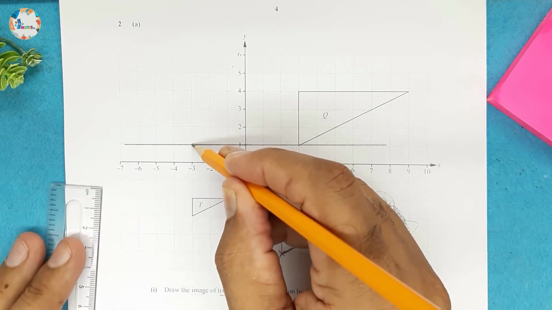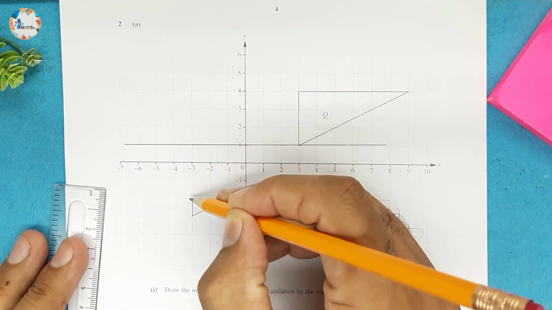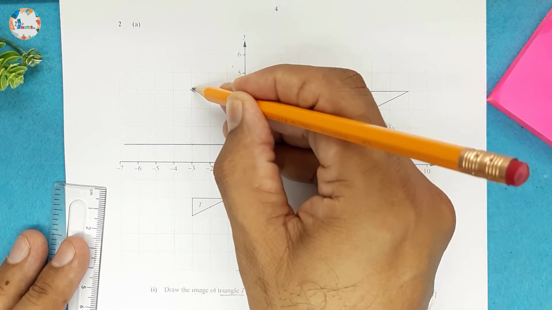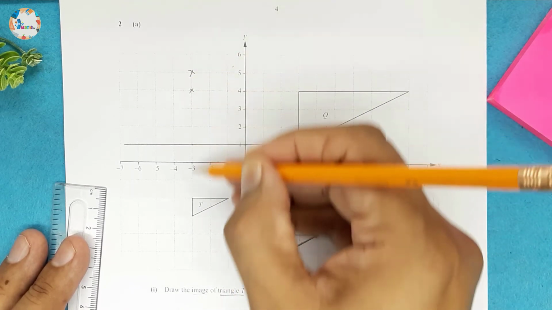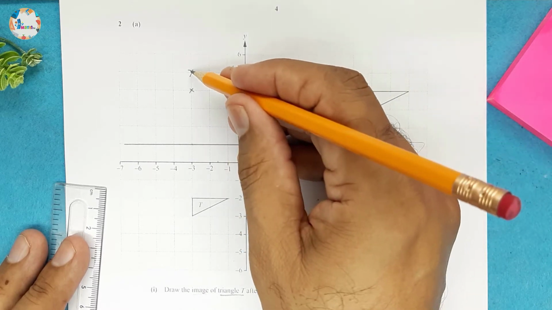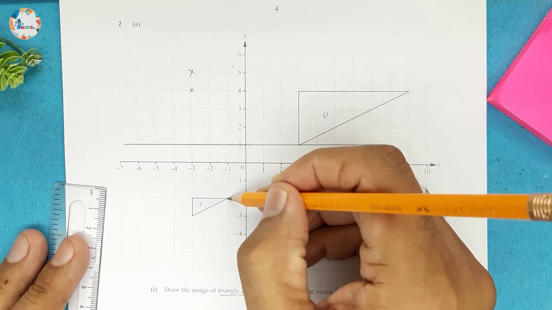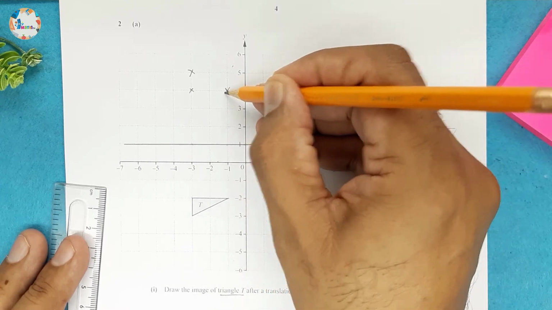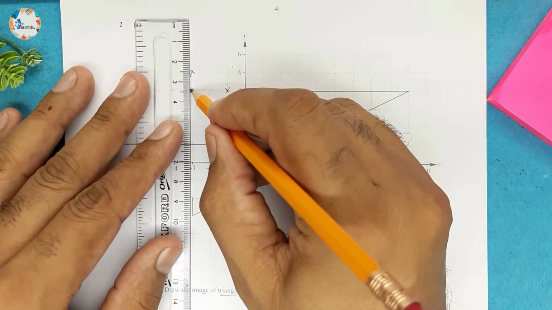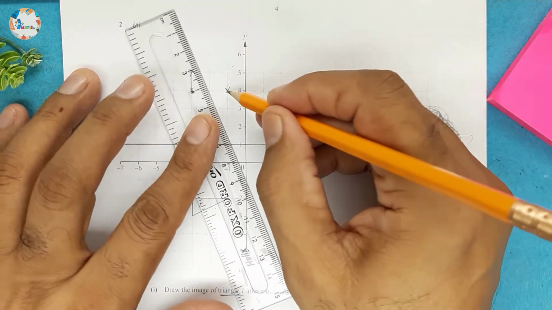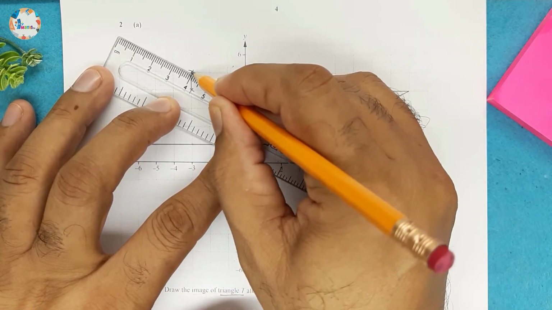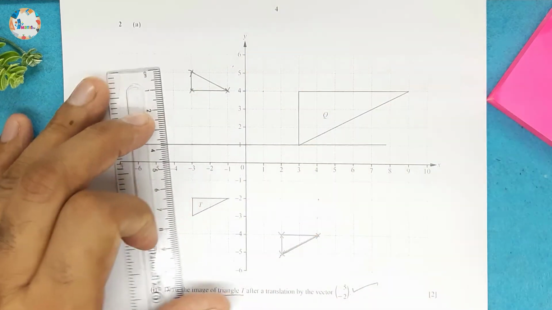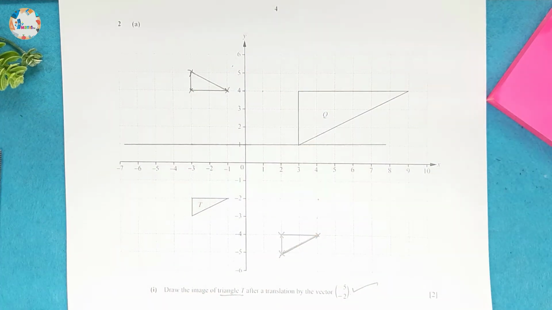From this line we will be checking 1 2 3 units. So from here 1 2 3 units. So this one, then one more part, this one, then from here we can move 1 2 3 units. So this one, this will be basically the reflection in the line y is equal to 1. So this is also done.